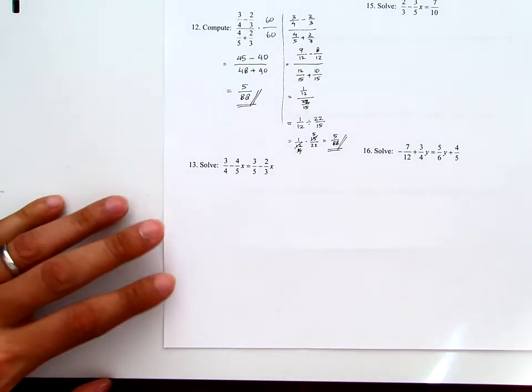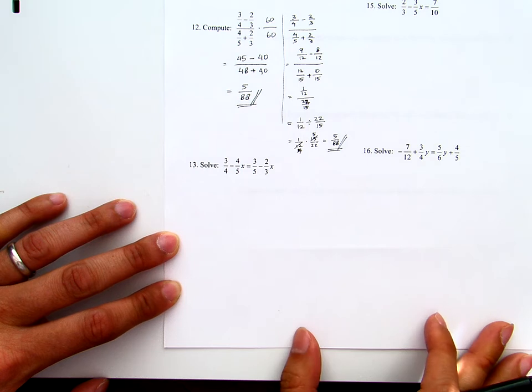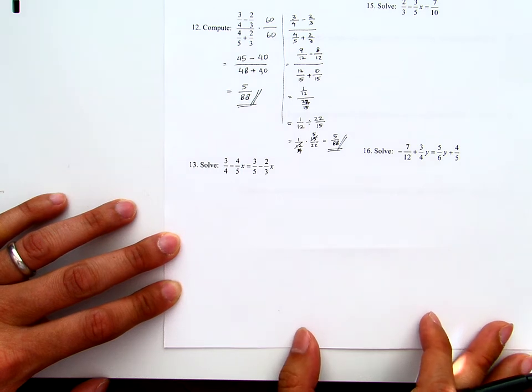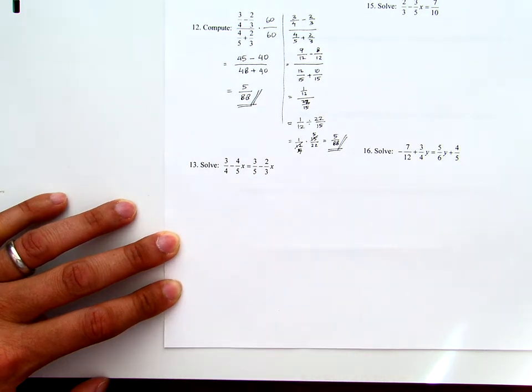Now we will work on Spring 2011 Math 112 Test 2, number 13 and number 14. Number 13. We need to solve this equation with fractions. The method that I would like to think of first is the LCD method.